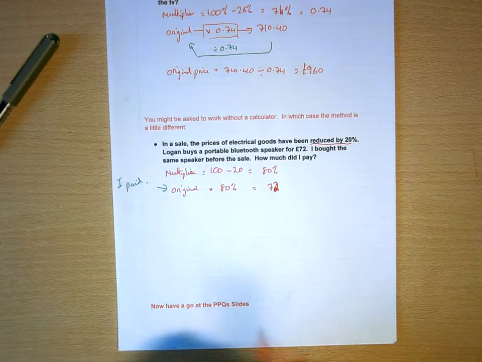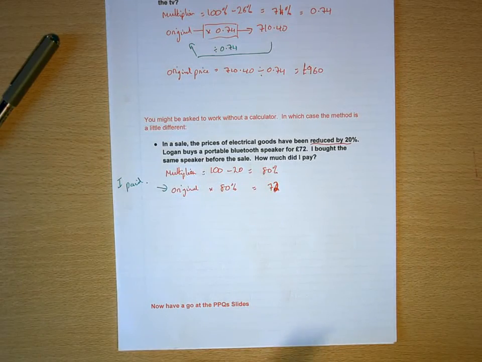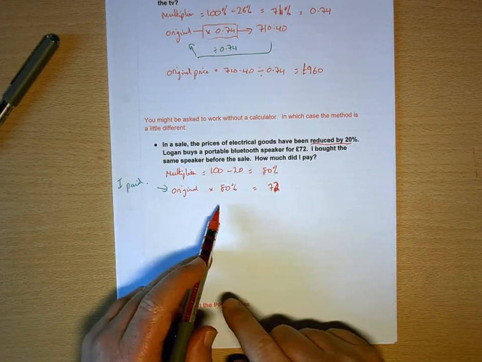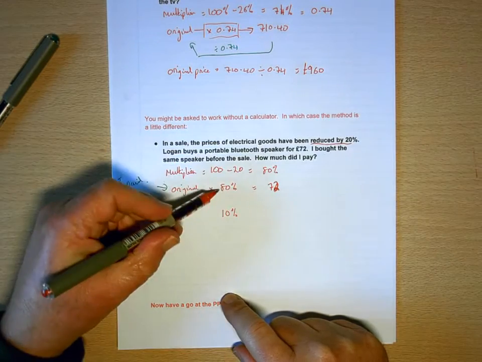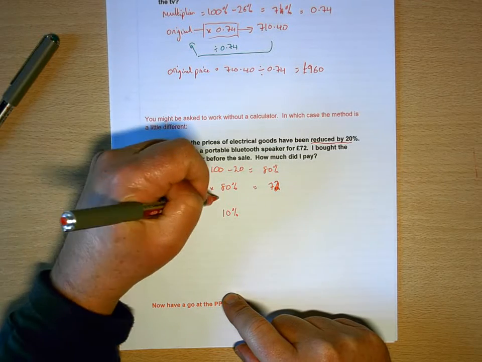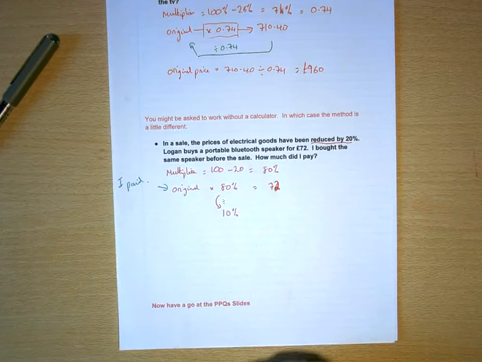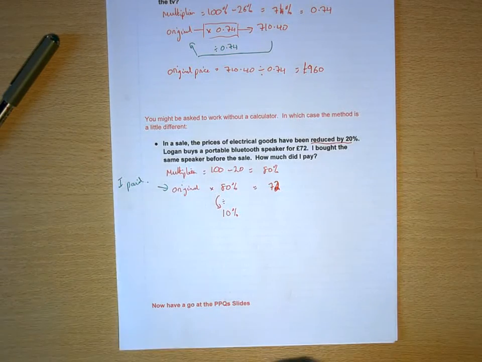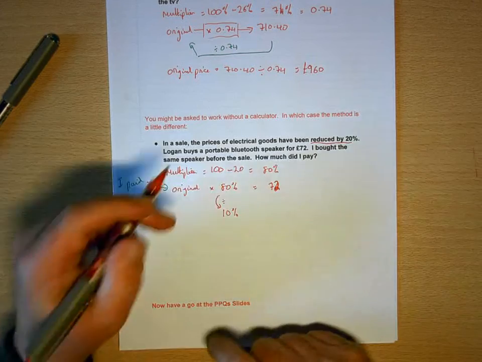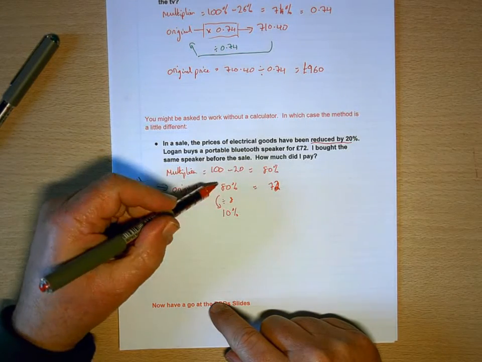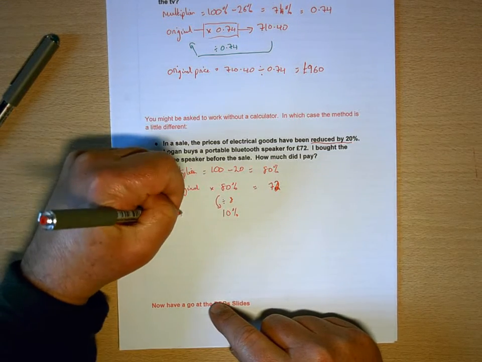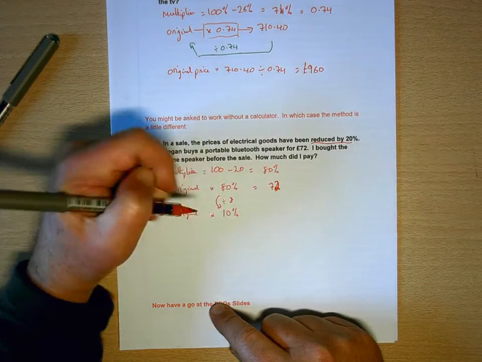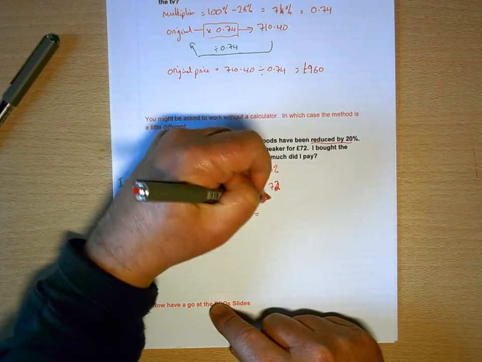Now remember, we're not allowed to use a calculator this time. So what we do is the same way you work with other percentages with the calculator. First of all, we find 10%. So to find 10%, in order to turn 80 into 10, what could I divide 80 by? 8. Yeah? 80 divided by 8 is 10. So the original times 10%. Now if I divide that by 8, I have to divide this by 8 as well.